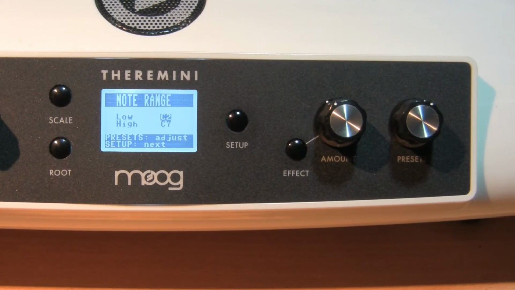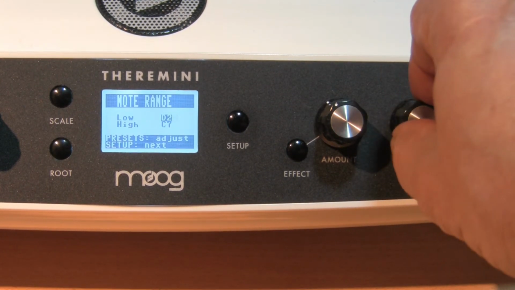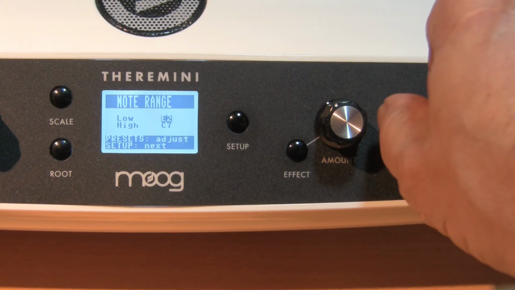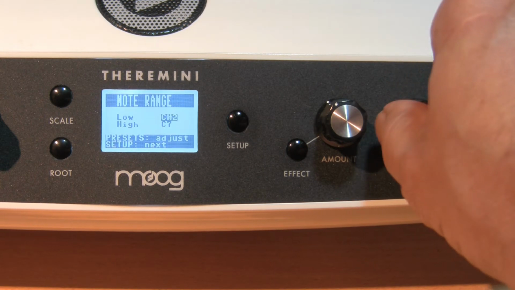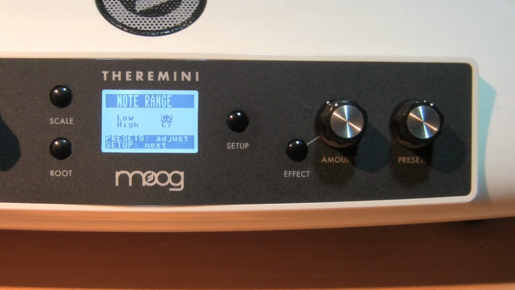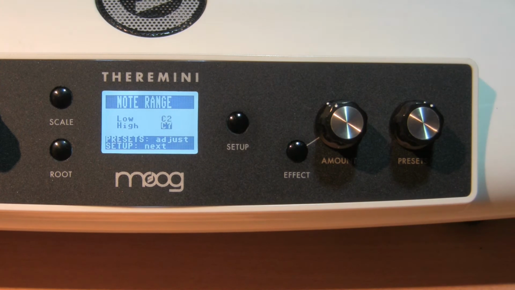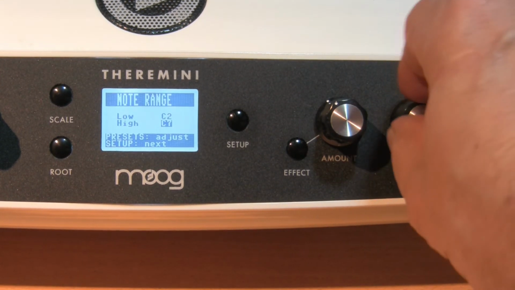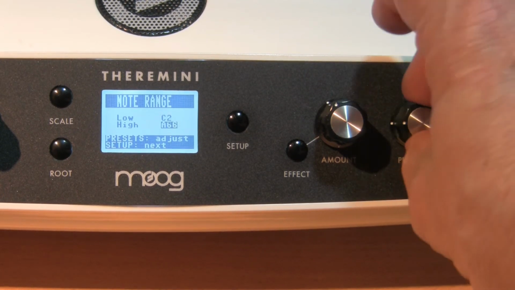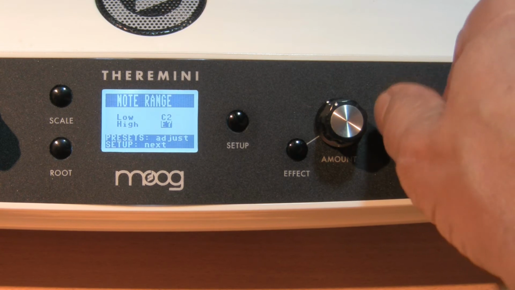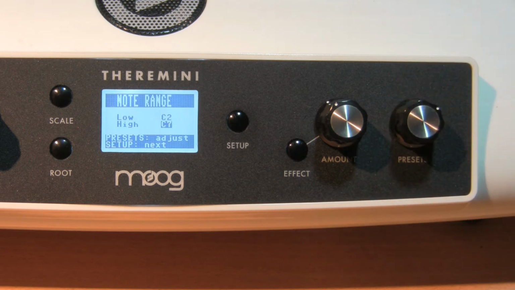To change the note range, we just use the preset knob. If you start turning clockwise, the note goes higher, but you will not hear the difference for the low note range. Regardless of where you put it, you're not going to hear much of a difference, but I keep mine set at C2. To change to your high note range, press Setup. Now you will hear the difference as you change things. Clockwise makes it higher, counterclockwise goes lower.